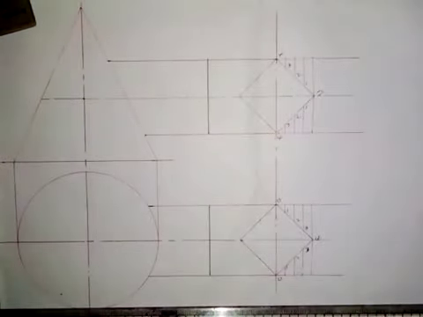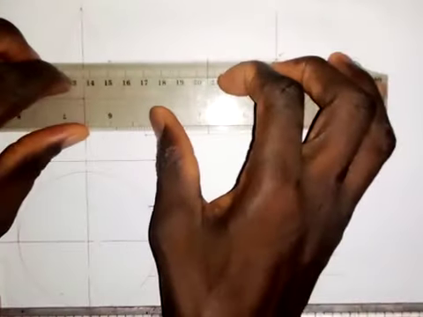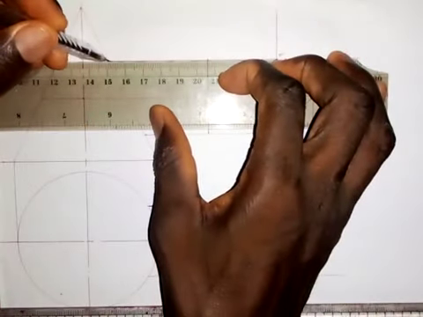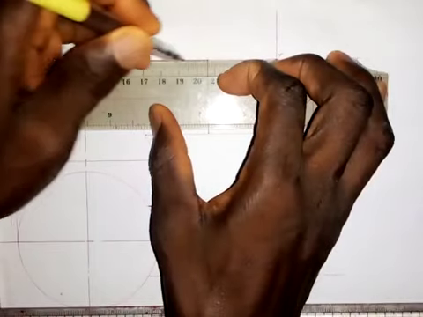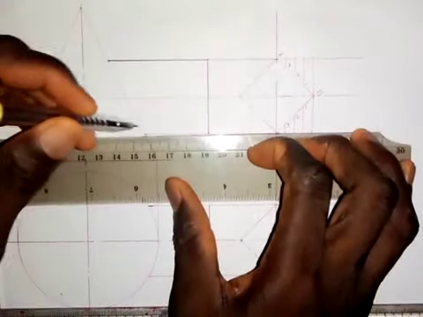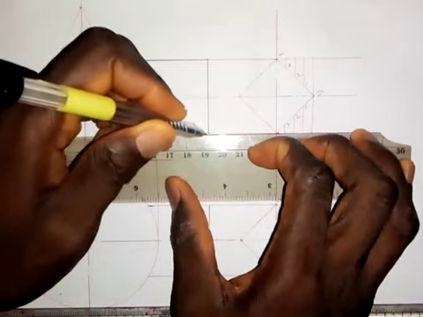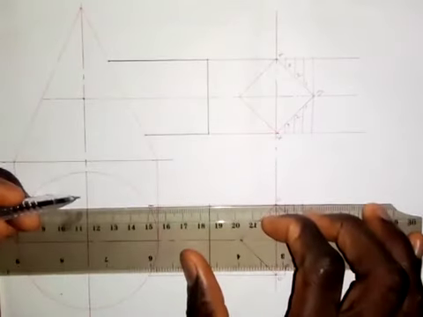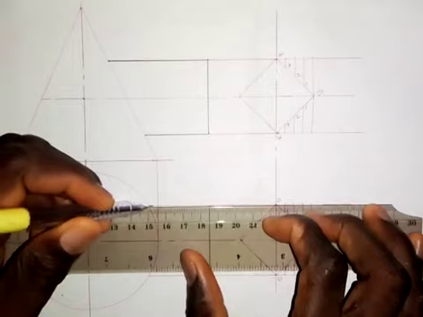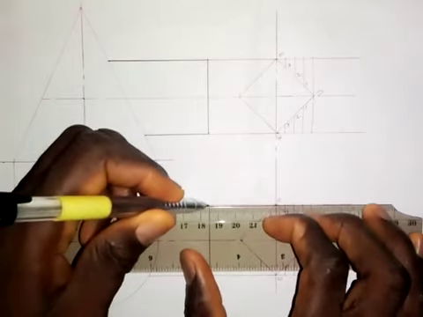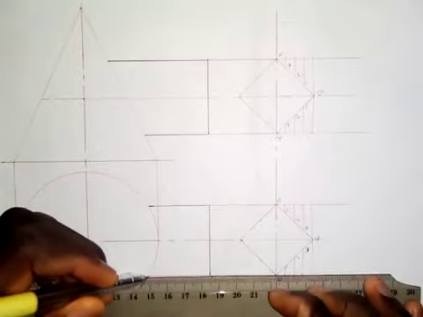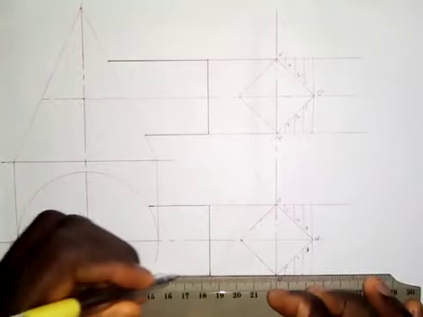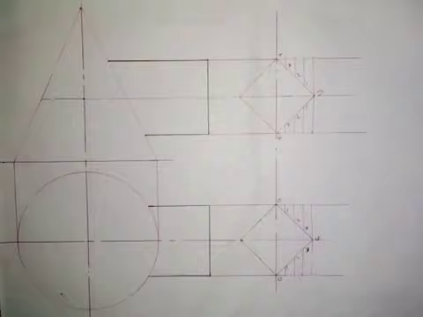All right, so for what we have done here, the next thing that I'm going to do is to make this line a thick line, just to bring out the given view. Also this line will be a thick line like this. This line also will be a thick line from here to here, and this line will be a thick line from here to here.